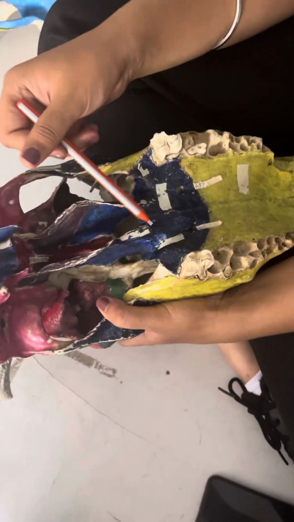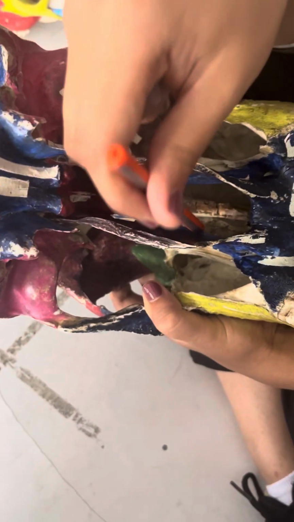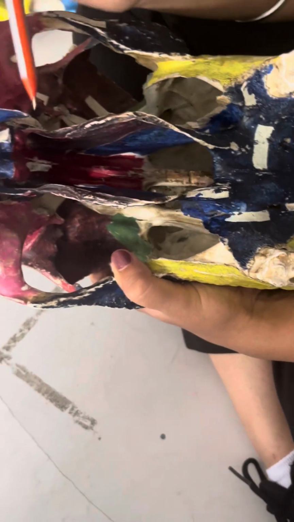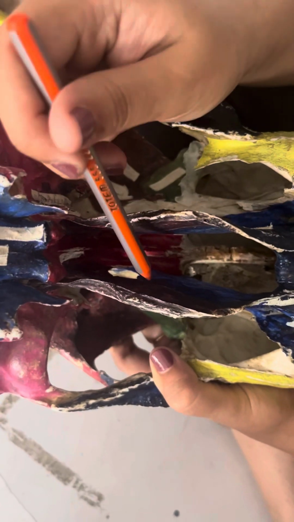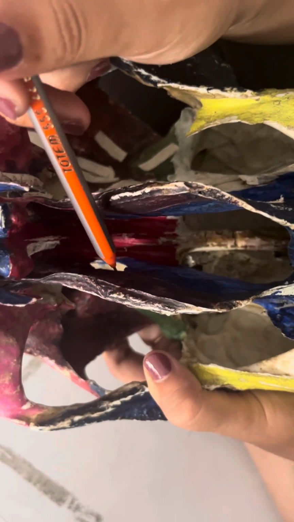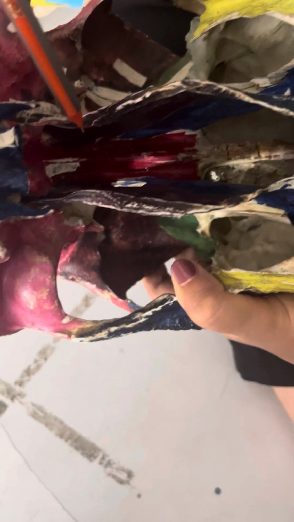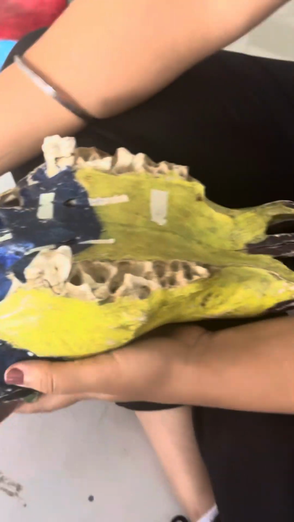And then we have the palatine bone right here. This is the horizontal part of the palatine bone. This is the vertical part of the palatine bone. And this is probably the pterygoid bone, but I think this right here might be the pterygoid process of the presphenoid bone. And then you have the maxillary bone.